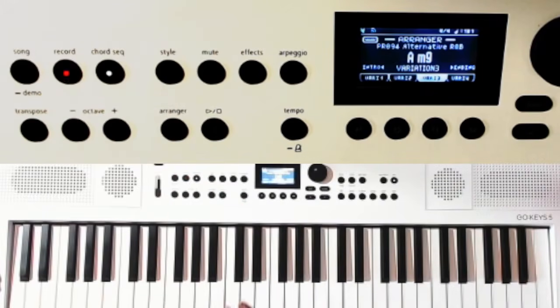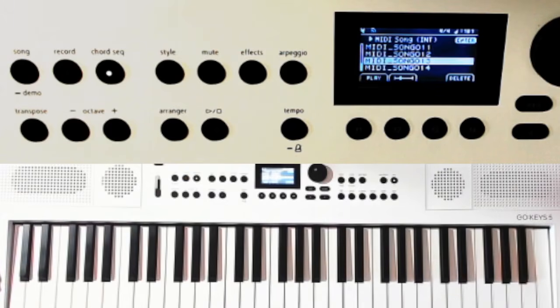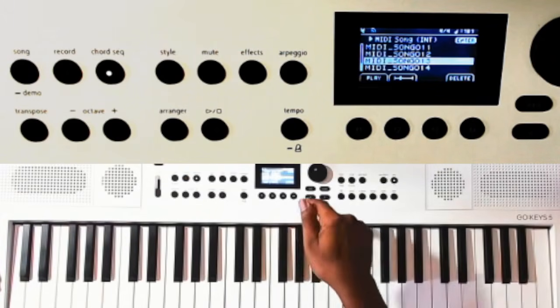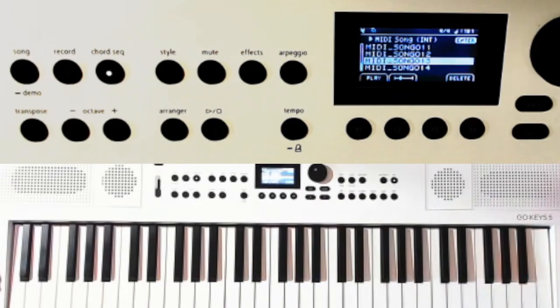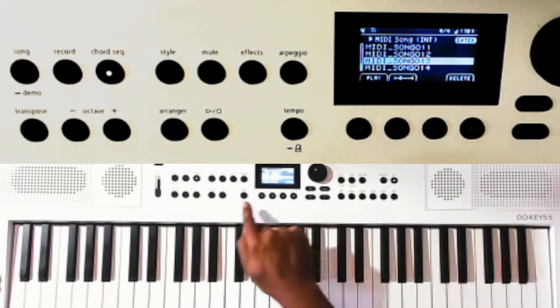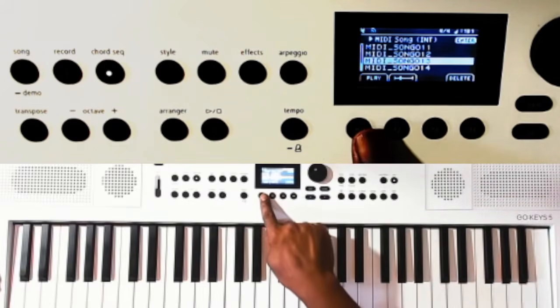Now it's stopped. It's going to go straight to the song and show me that this is now song 13, replaced because it goes back and fills the gaps. Now 13 has been recorded. Let's hit play and listen.